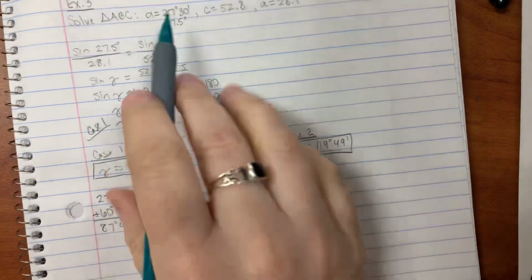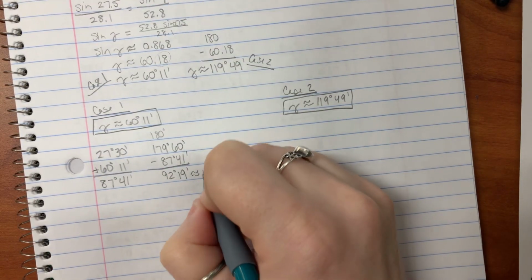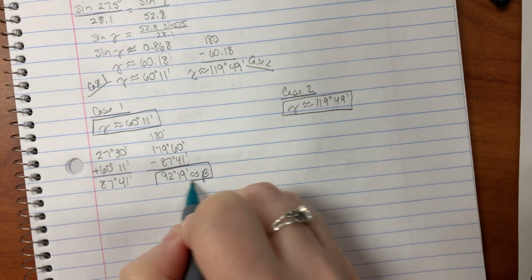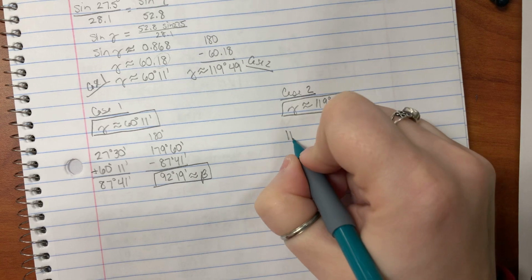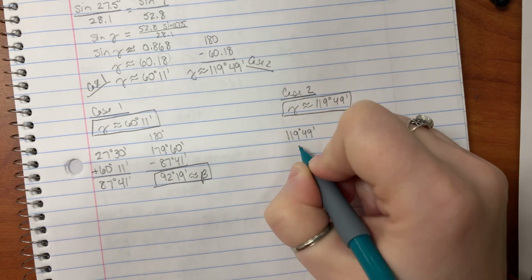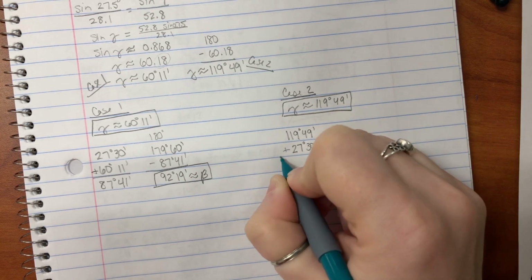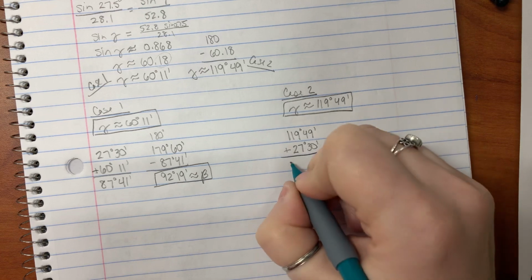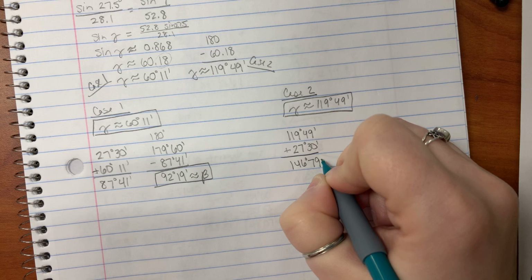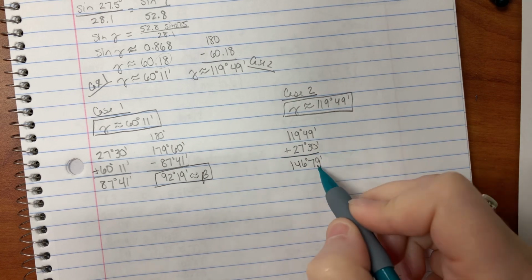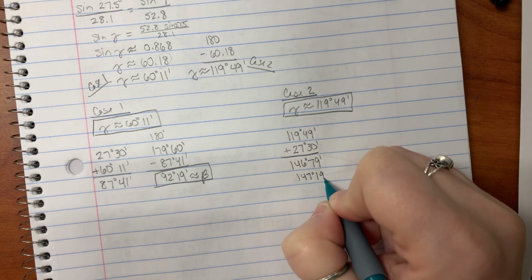So they gave me alpha up here. I found gamma here, so this one is beta. And I can do the same thing for this one. So my 119 degrees, 49 minutes plus the 27 degrees, 30 minutes that they gave me at the beginning of the problem, gives 146 degrees, 79 minutes, which is weird. So this is the same thing as saying 147 degrees, 19 minutes.